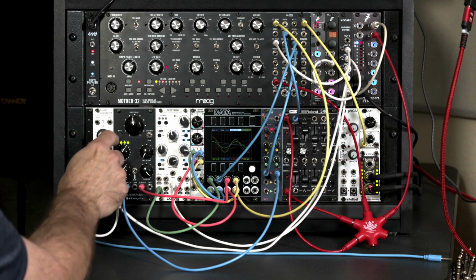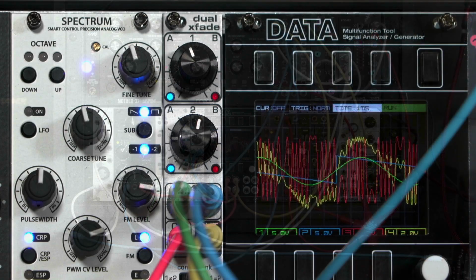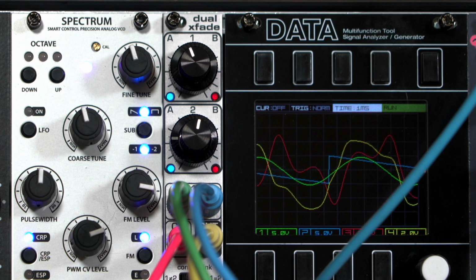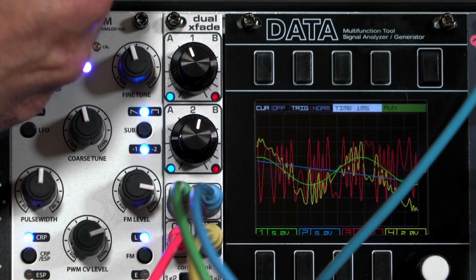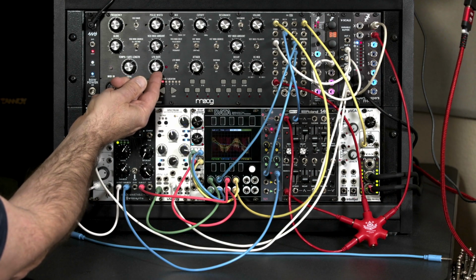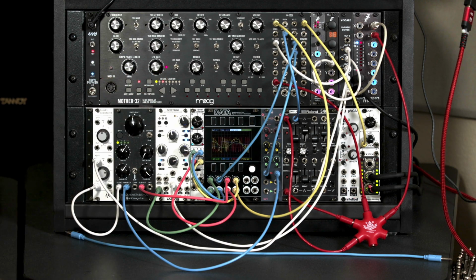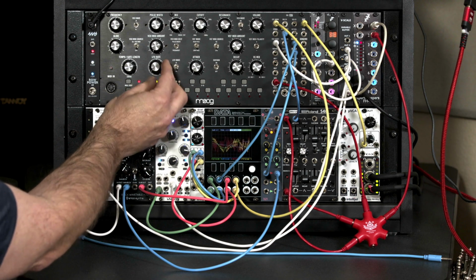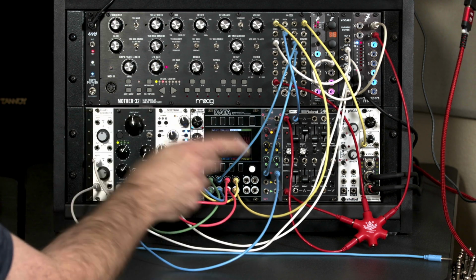Yeah, that's really nice. And I was just increasing the LFO rate. Slow for drones. Or fast modulation of the wave shape for the crossfade.